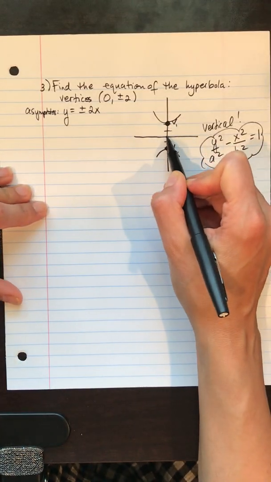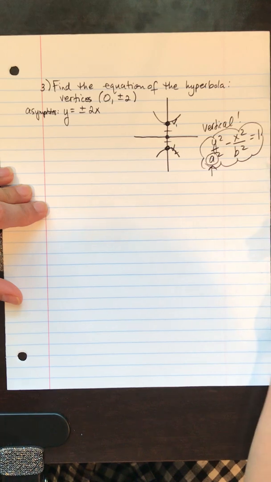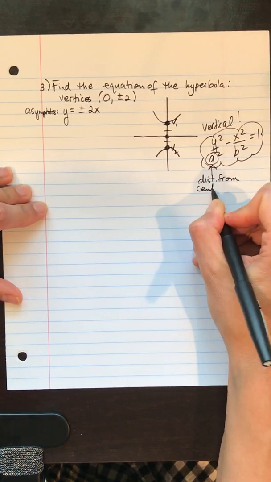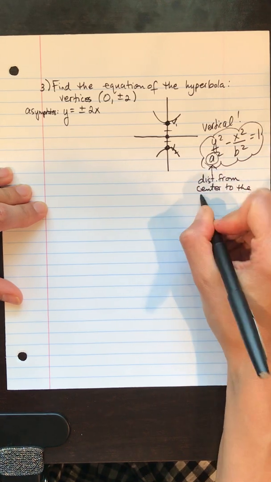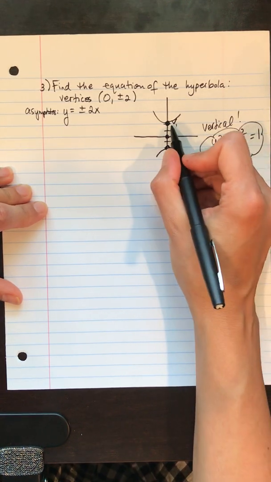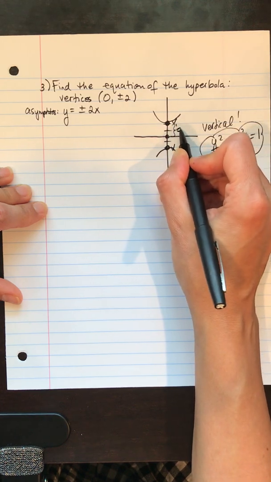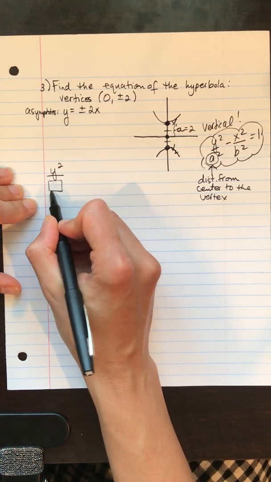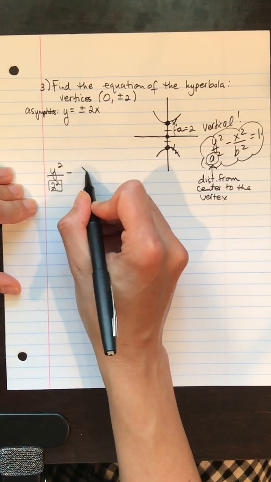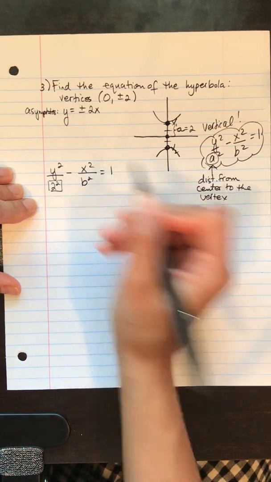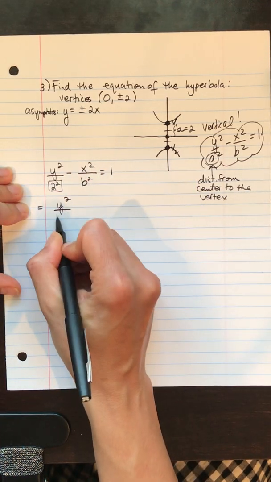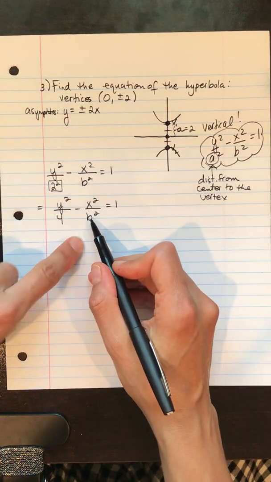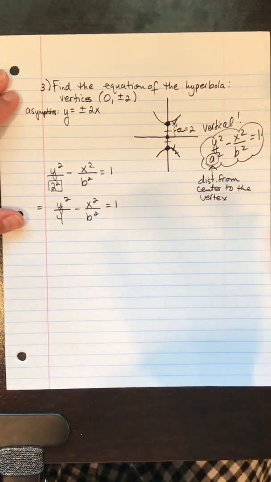Also, for my picture, I know that the definition of A is the distance from center to the vertex. So it looks like A is 2. All right, I already have so much information. And if this is a squared, then it's going to be 2 squared minus x squared over b squared equals 1. So far I've got y squared over 4 minus x squared over b squared equals 1. The only thing I have to find is b, because all they want is an equation from me. They don't want c or anything like that.